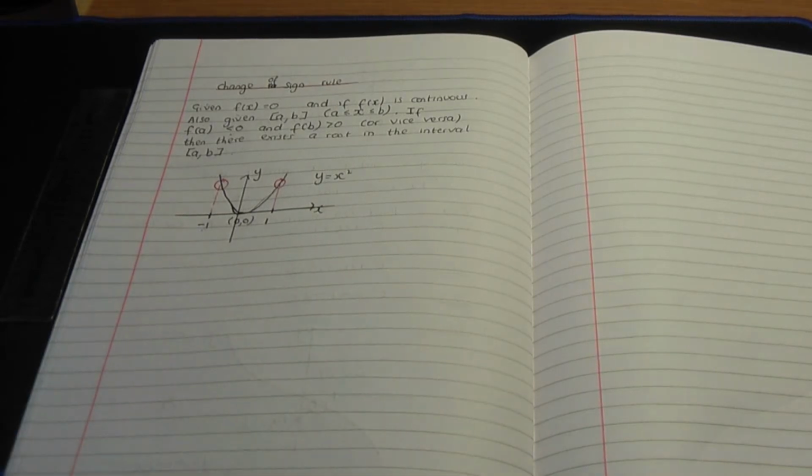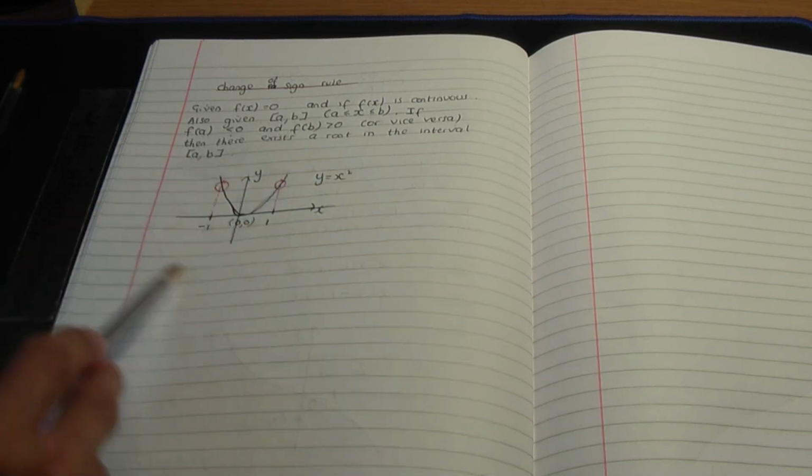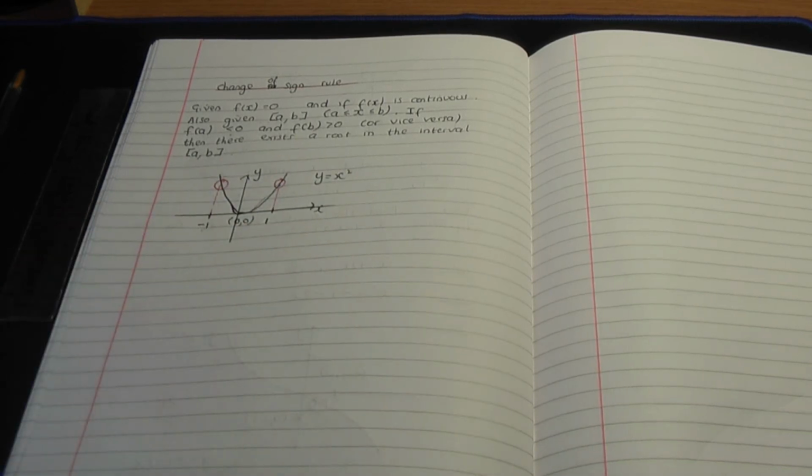However, when you do examples, for example exam questions or textbook questions, if they're change of sign rule questions, your function would be continuous, I would assume, and there would be a change of sign taking place. However, I've given you an exception to the change of sign rule here, so you need to tread carefully when applying that rule.